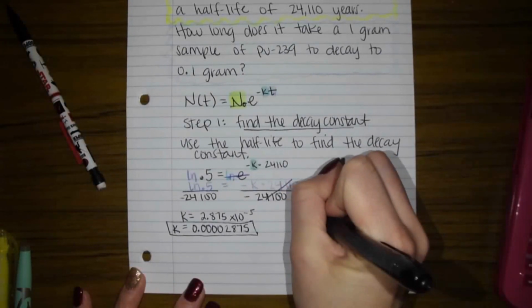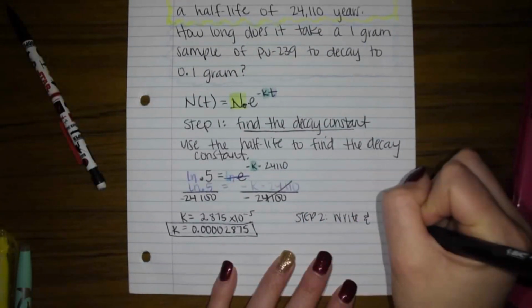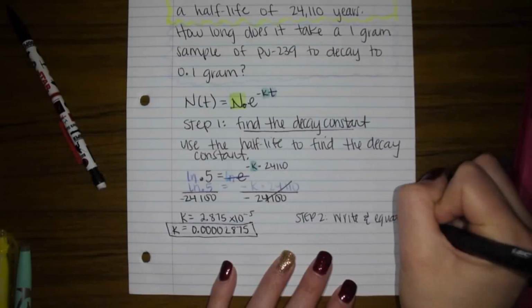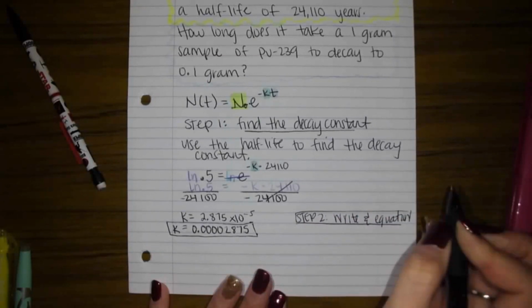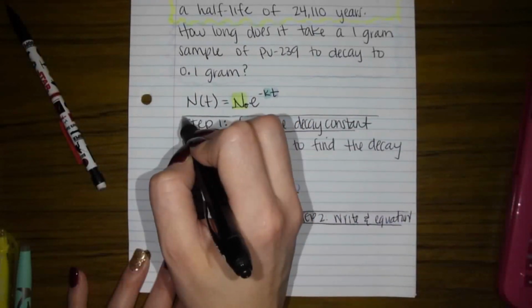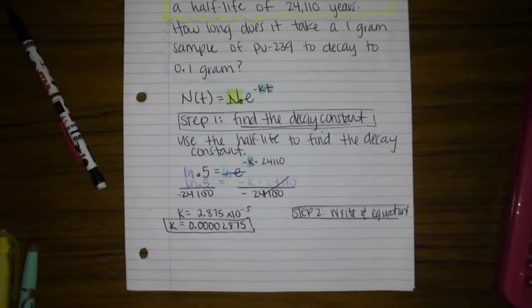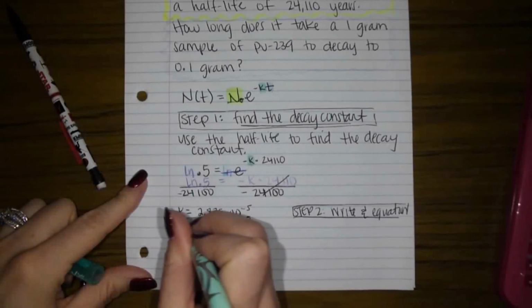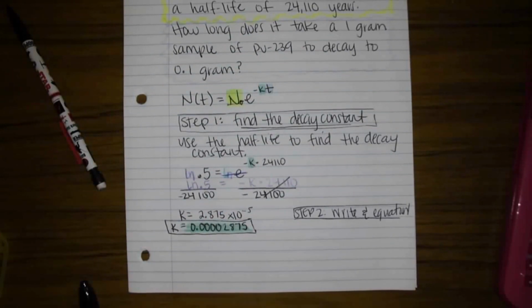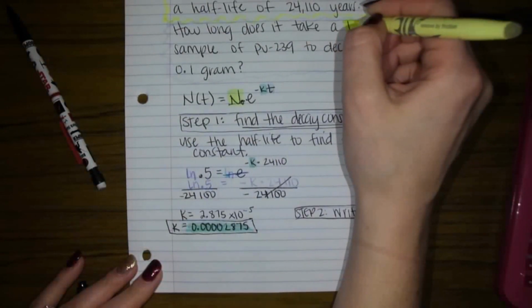Step 2, write an equation. Put the steps in a little box so you know where to find them. I'm going to highlight things so that we know what we're going to be using. This is k, so this is what's going to replace k in the equation. This is N naught, our starting amount.